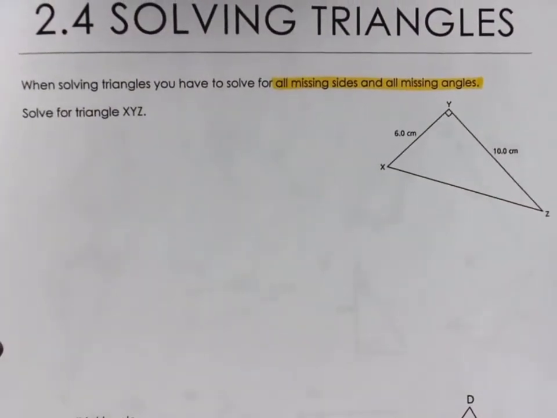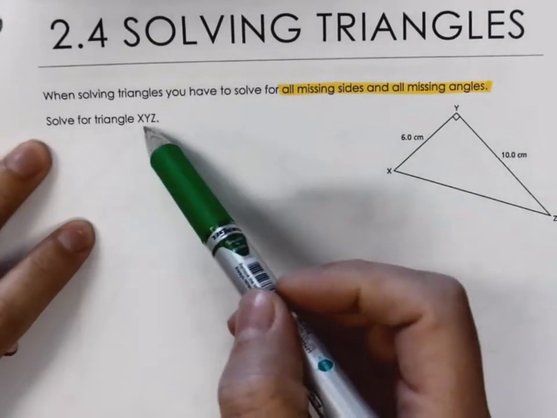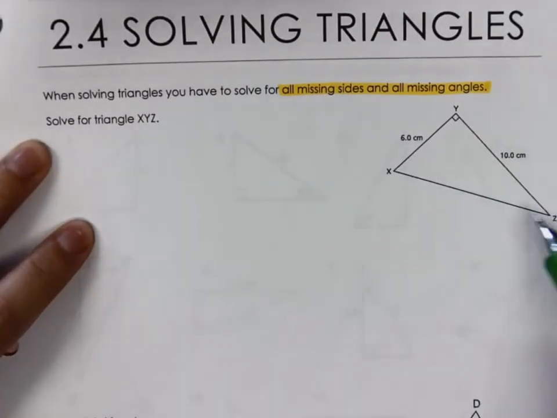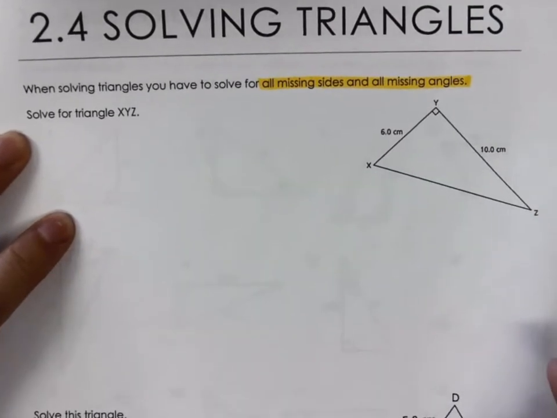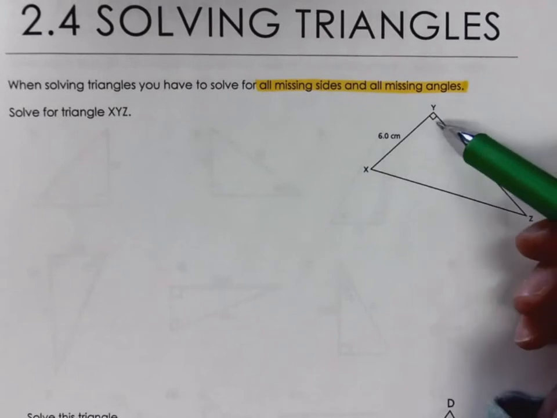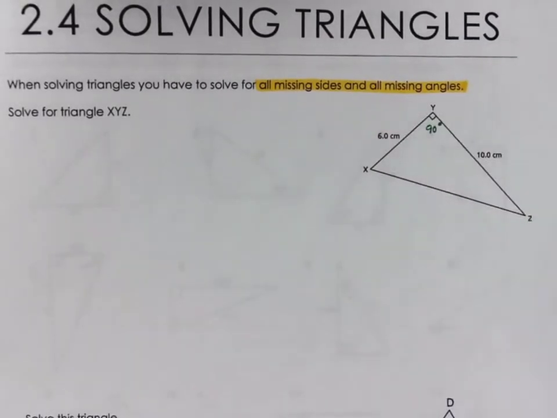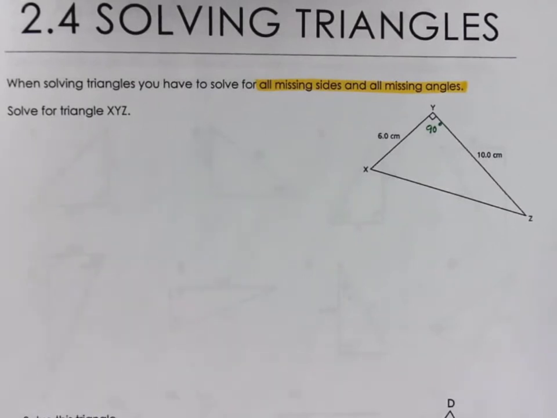Okay, so solve for triangle XYZ. XYZ is just the names of the vertices. Vertices is just the fancy name for corners of a triangle. We know that this box represents a 90-degree angle. I'm going through a lot of things because we haven't started this unit yet, so if you feel that I'm repeating stuff, I apologize.